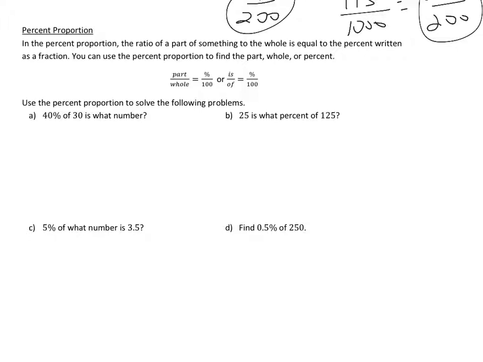Percent proportion, this is also a review. We've talked about both of these pieces. Part to whole, percent to 100. If you're using a word problem, part to whole is where you want to be. If you are using just a statement like the next 4 examples, is over of, I recommend, is the better one. Percent proportion. In the percent proportion, the ratio of a part of something to a whole is equal to the percent written as a fraction. You can use the percent proportion to find the part, the whole, or the percent.